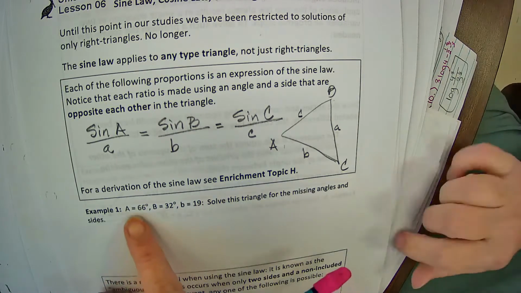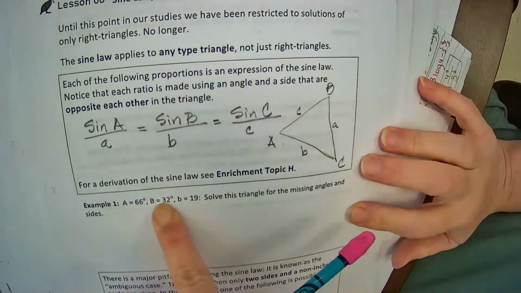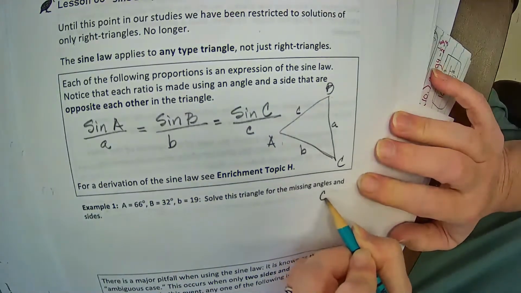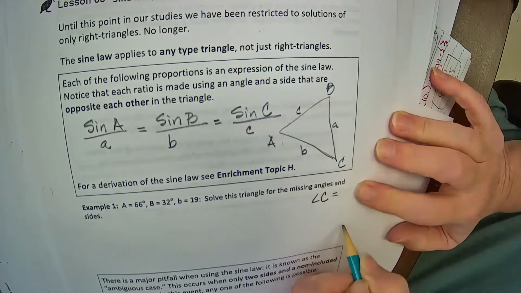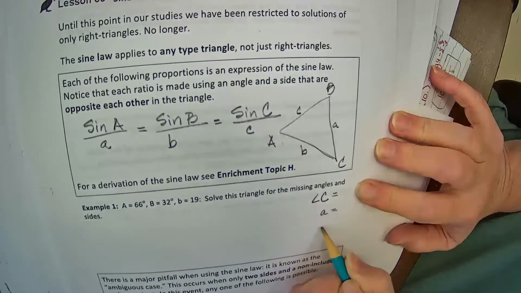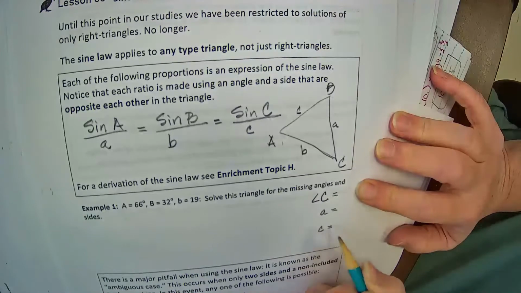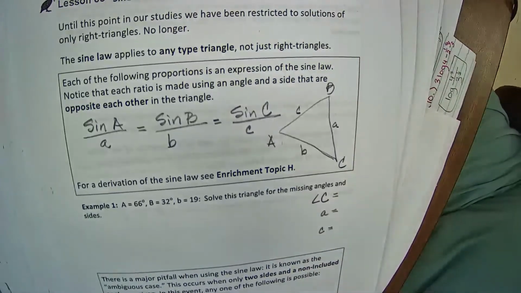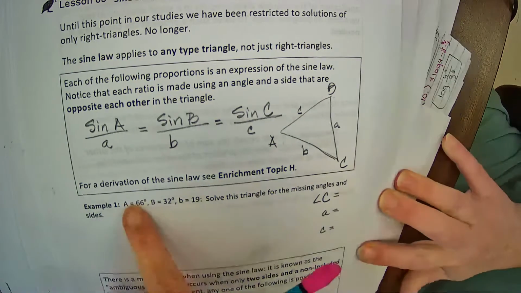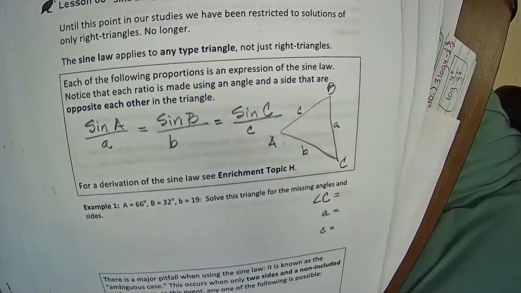We've got angle A, angle B, and side B. So over here, I'm going to say, I need angle C, I need side A, and I need side C. Does everybody understand why it's those? The nice thing when they give you 2 angles is that finding the third angle is pretty easy. What do we have to do?